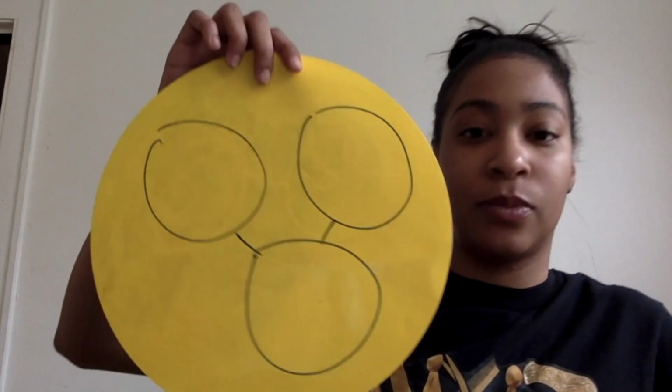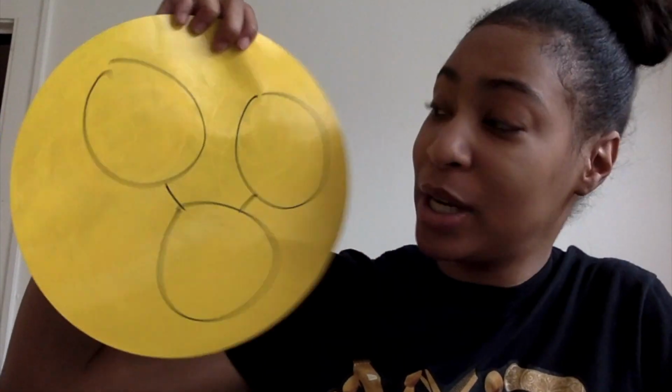Perfect. Now we need to do our number bond. So mine is blank now. So first thing I'm going to do is put my 3 circles to represent my part, part, whole. So your number bond should look pretty similar to this. So now what should we put in our whole?